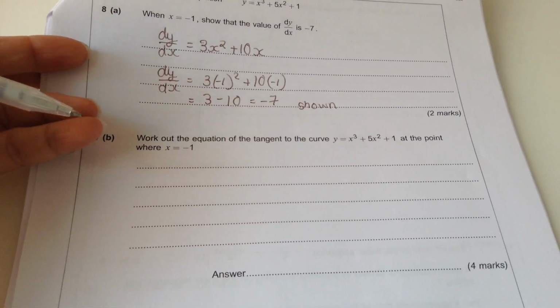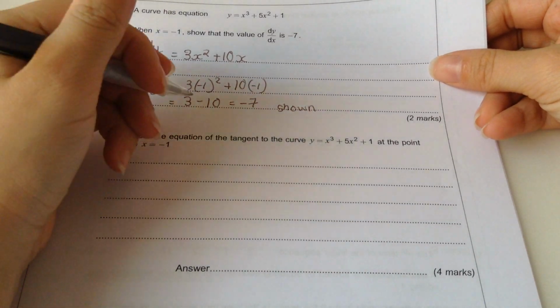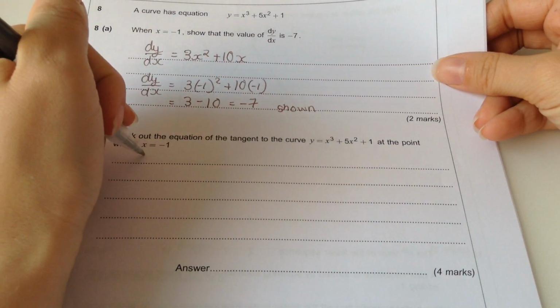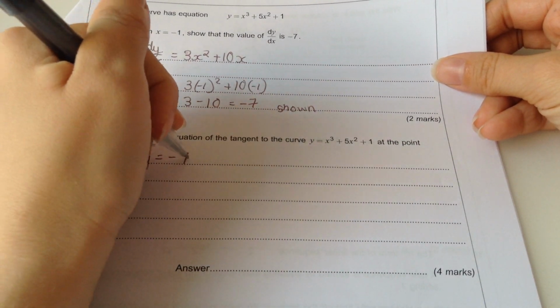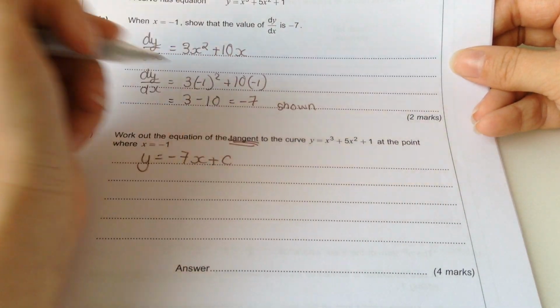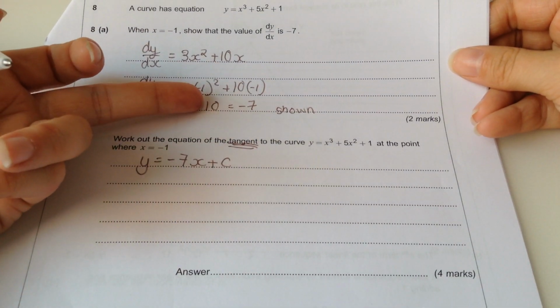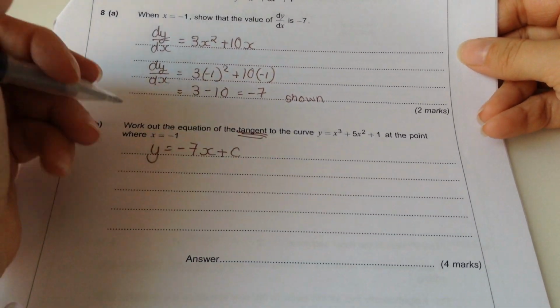And then work out the equation of the tangent at the point where x is minus 1. Okay, so we know that the gradient is minus 7, so we know it's y equals minus 7x plus c, because we're going for the tangent here, so the gradient is exactly the same. If we were going for the normal, I would be doing 1 over 7 instead.